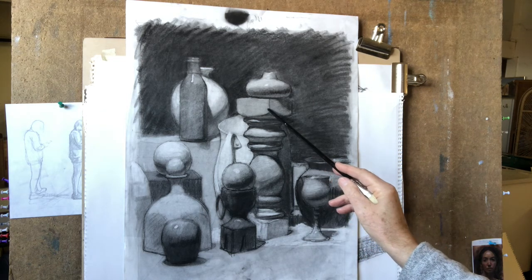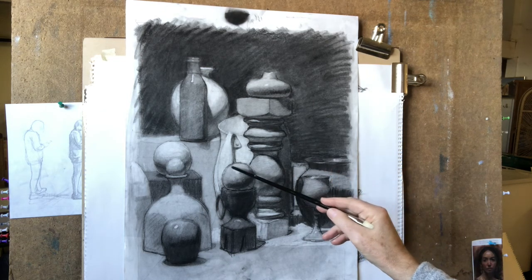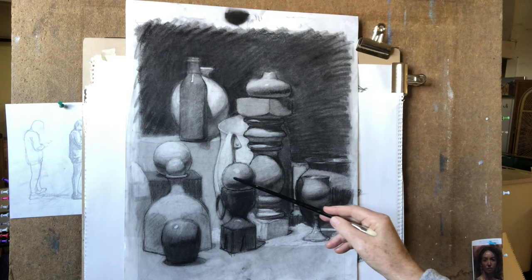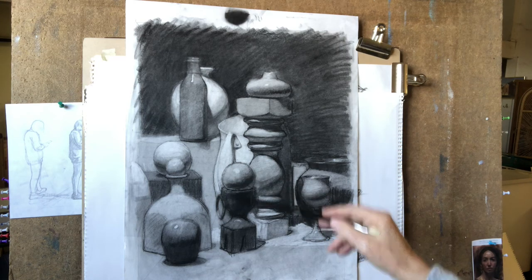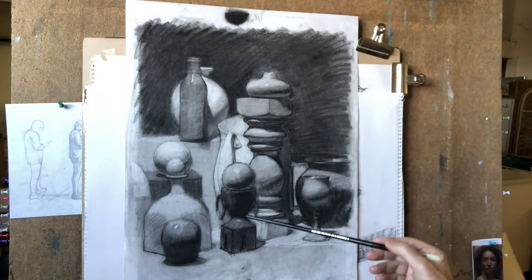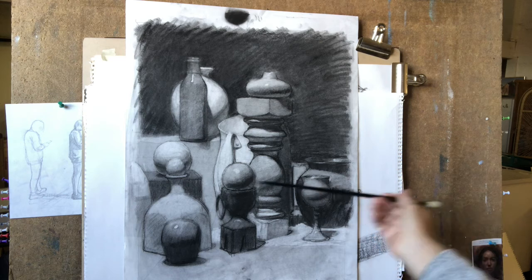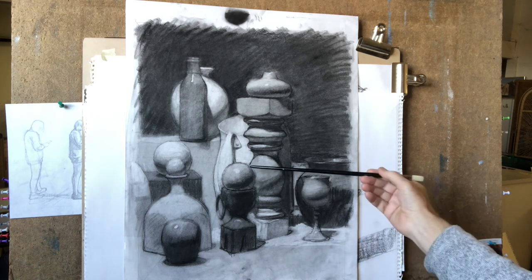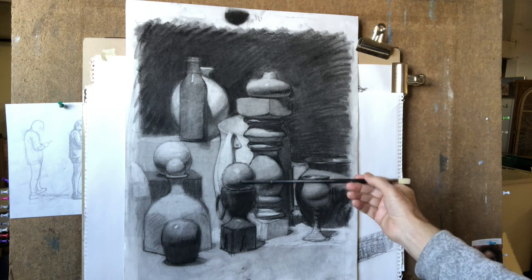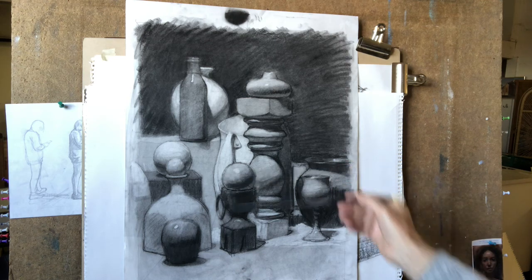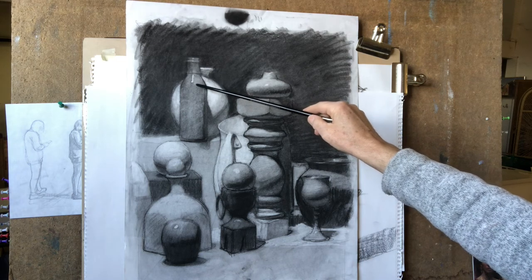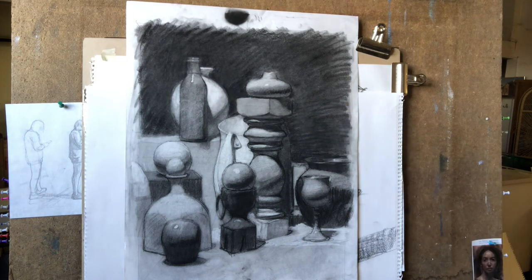Change of plane, change of value. All of these, from upper planes to side planes, go darker. That's because in this case, the light is coming from above. If the light were coming from a different direction, let's say straight from this way, then the lightest planes would be over here, move to a mid-tone, and then into the shadow. Even subtly here. Change of plane, change of value.